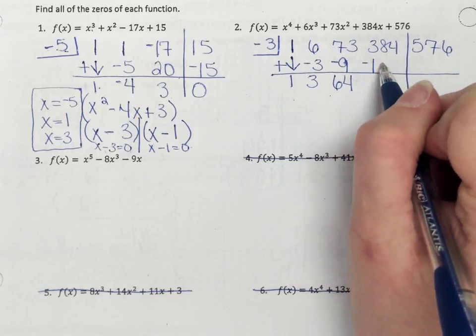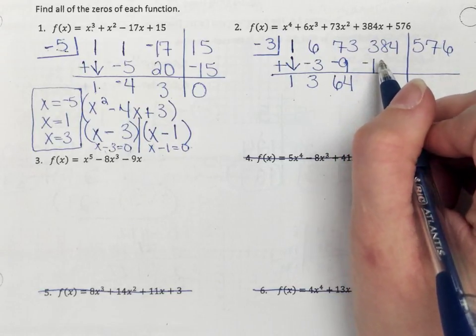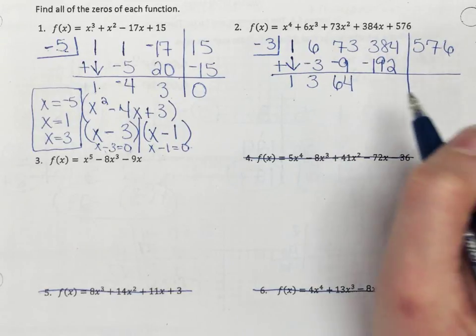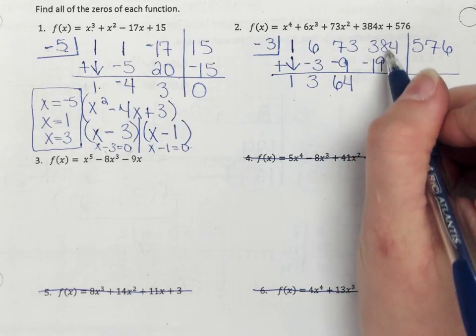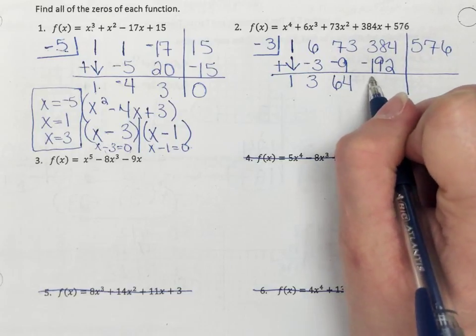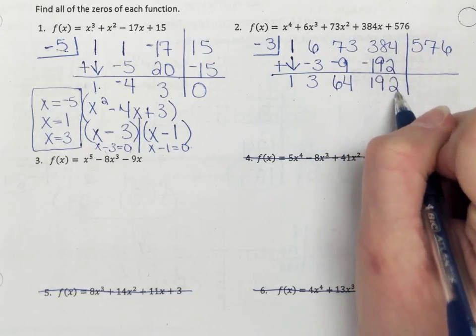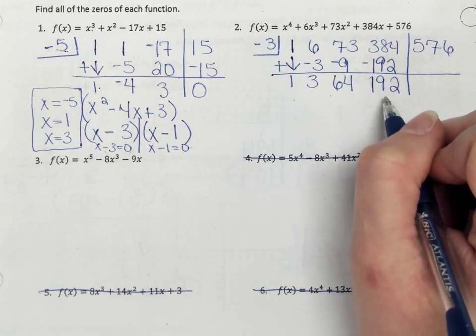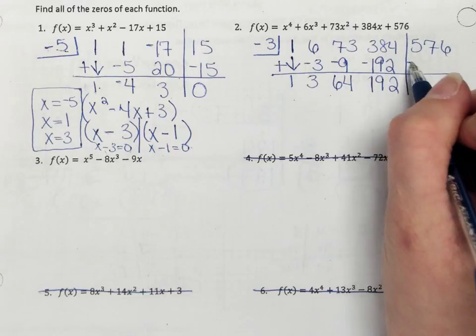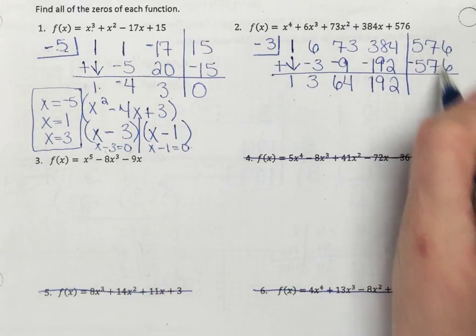What is that? 192. Okay. All right, what's 384 plus -192? So, yeah, 192 again. There you go. And then what's 192 times -3? Okay, add them and you get 0.